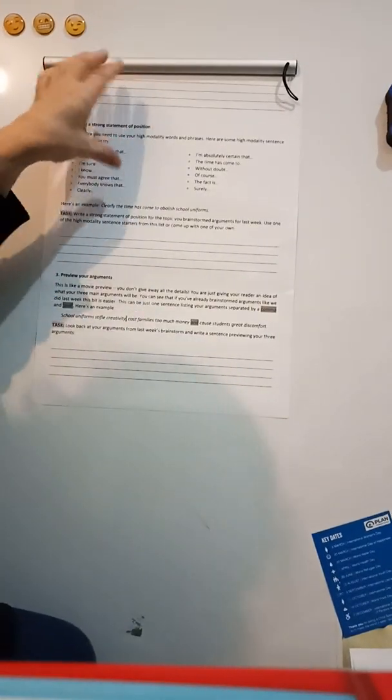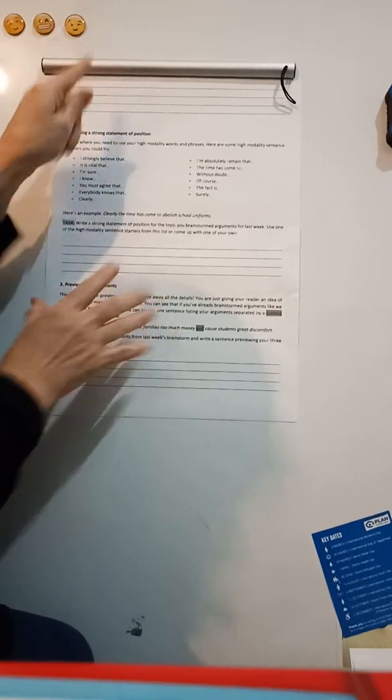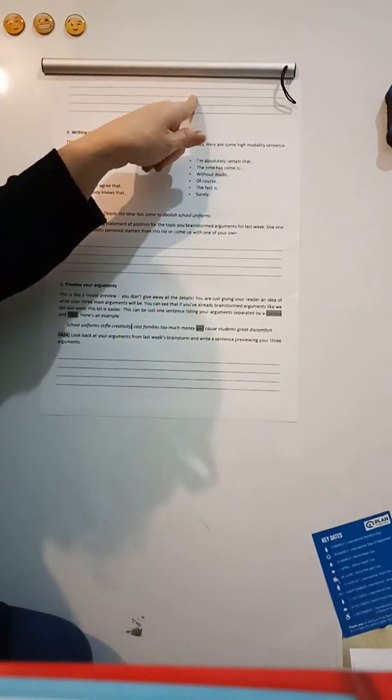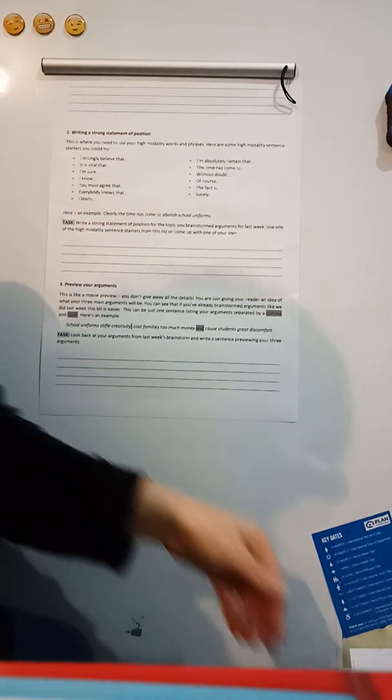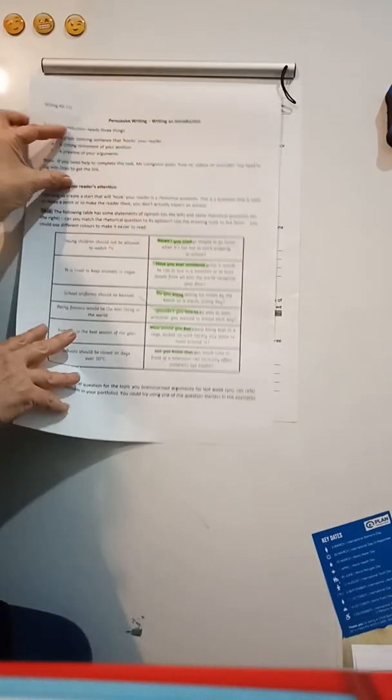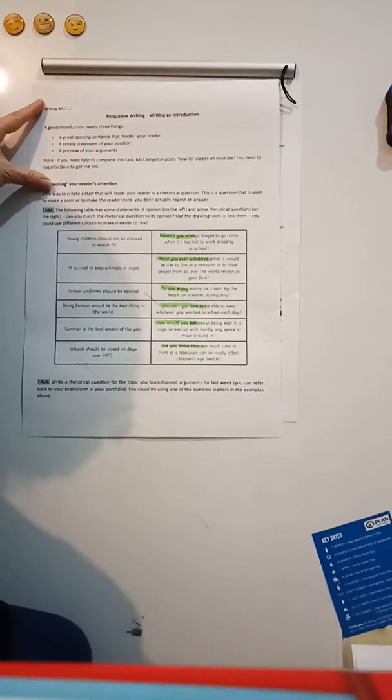I want you to write it here. So you're just writing one sentence, which is a rhetorical question for your topic. The next thing that comes when I'm writing an introduction is I need to have a strong statement of my position or my opinion so my reader knows exactly what I think.